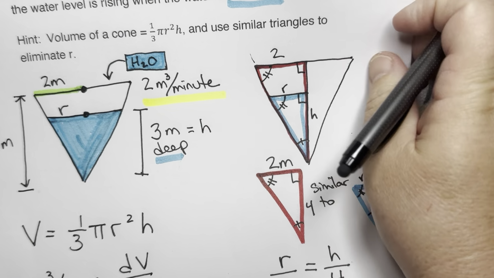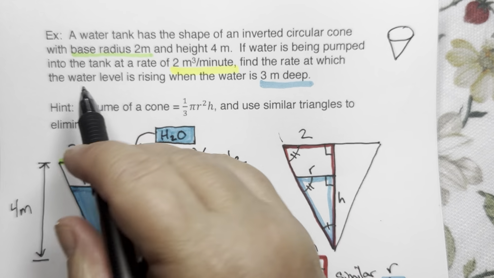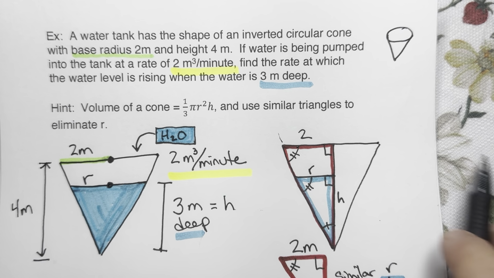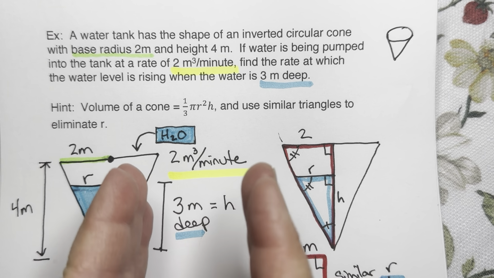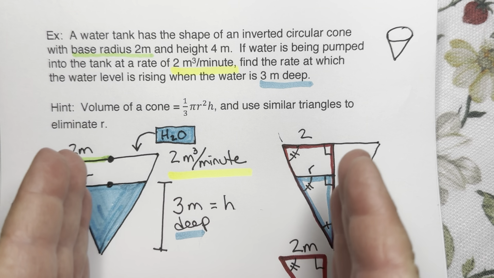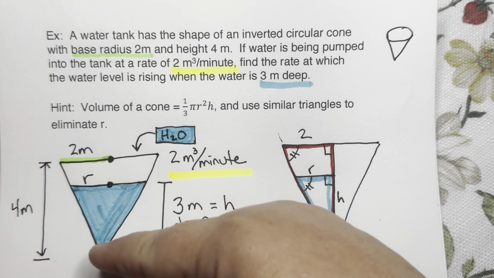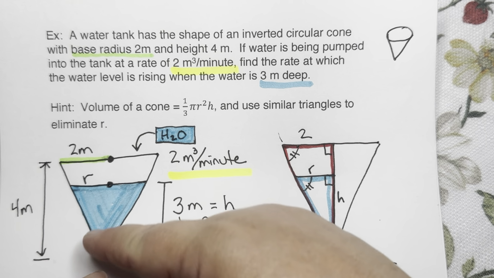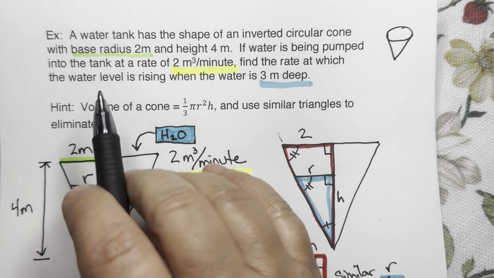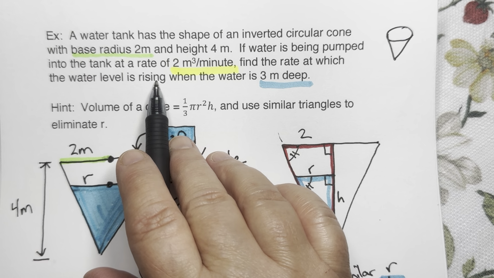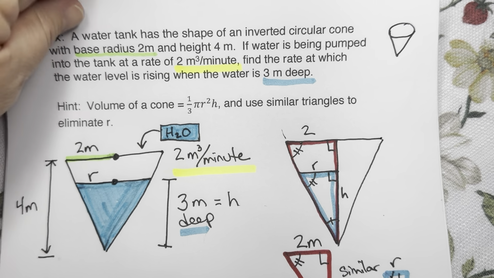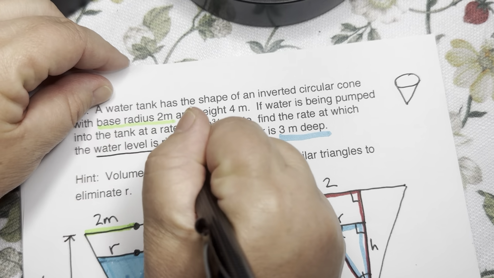And then the rate at which the water level is rising. Now, is that asking me for the radius, how much the radius is changing? This one? Whether it's getting bigger or smaller, or is it asking me where the height is getting taller or smaller? And I think the water level is rising right there.